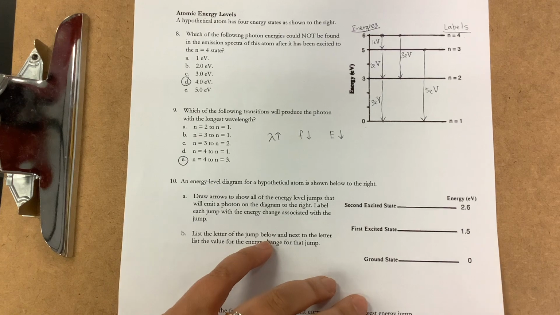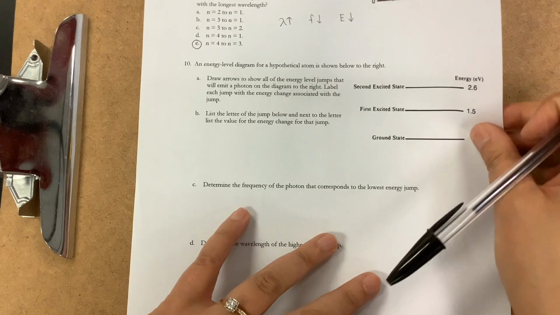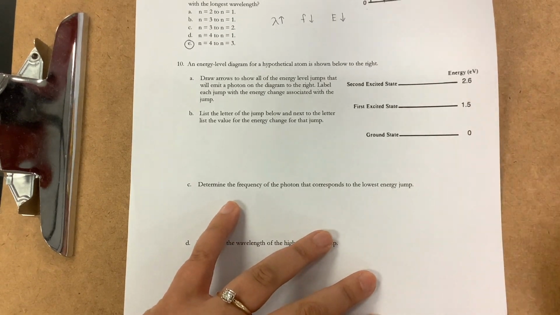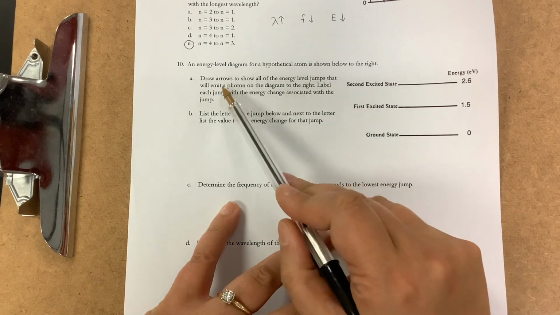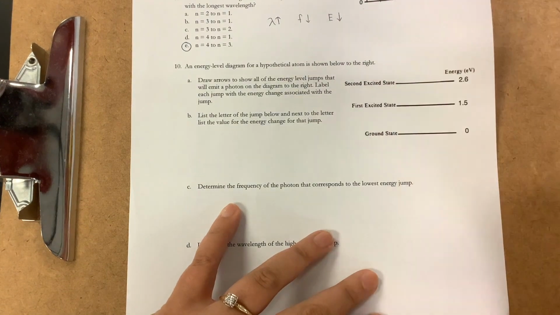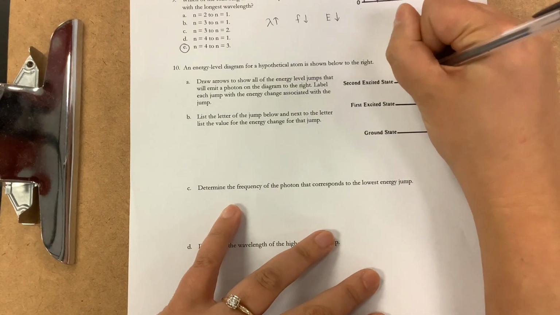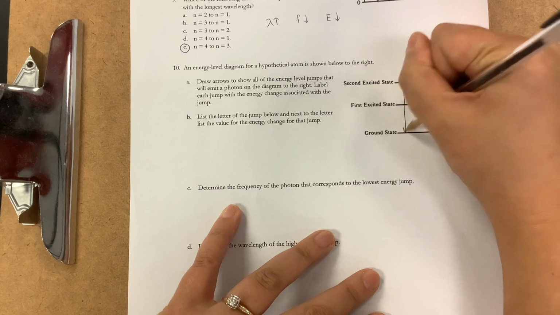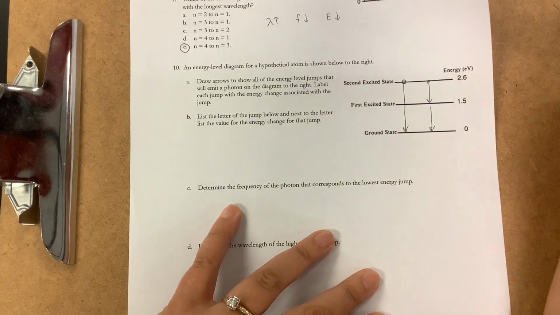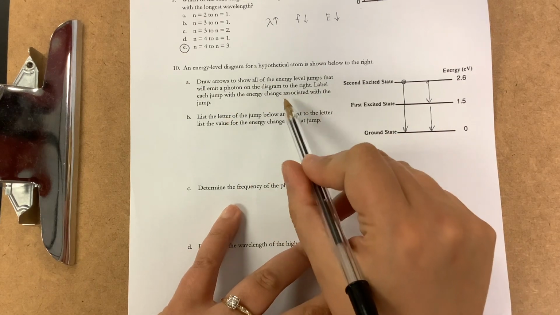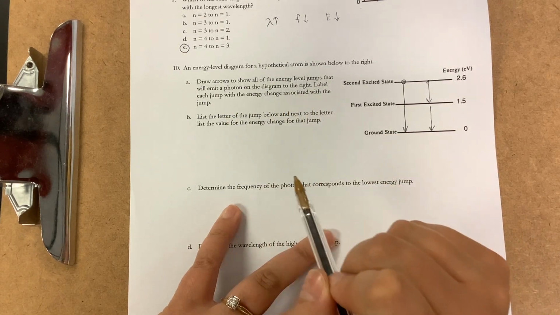And number 10 actually wants you to do a very similar thing. I think the wording was just a little confusing. So it says, draw the arrows to show all the energy jumps that emit a photon. So just like I did before, arrows going down. So emitting a photon would be these 3 options. Then it says, label each jump with the energy change associated with the jump.